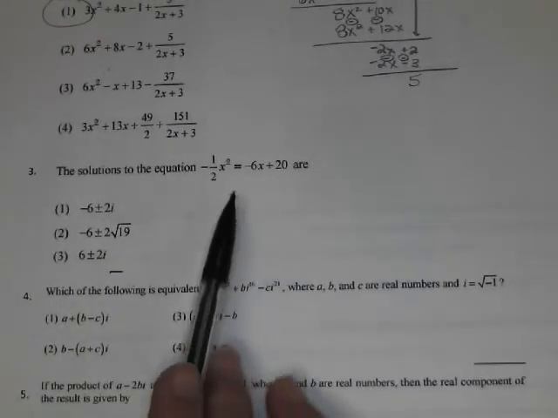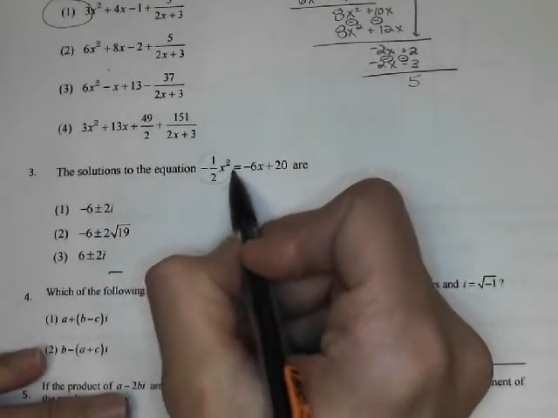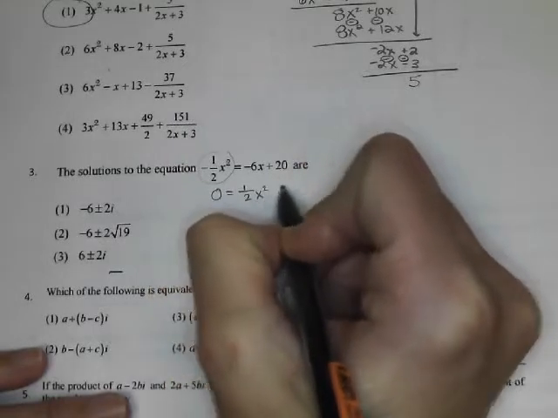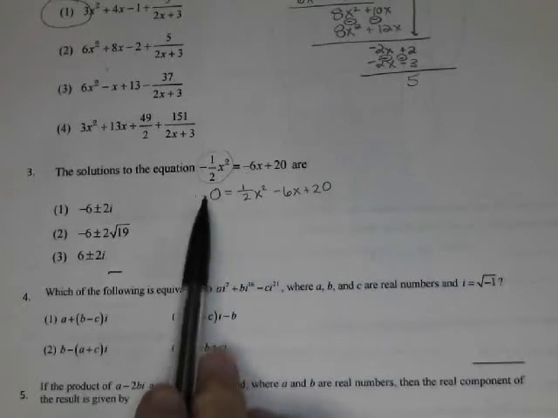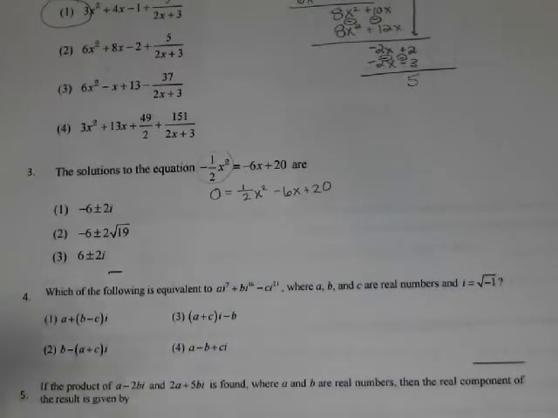Solving a basic quadratic formula. So you have to get it equal to 0 first. I don't like negative terms, so I would add that over. So it would be positive 1/2 x squared minus 6x plus 20. Some of you in our game today multiplied everything by 2, which is fine to get rid of the 1/2. But you don't have to.